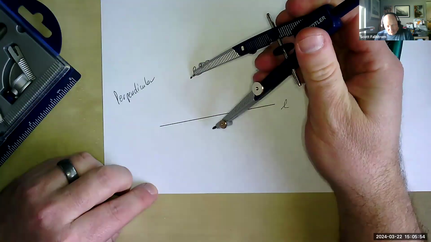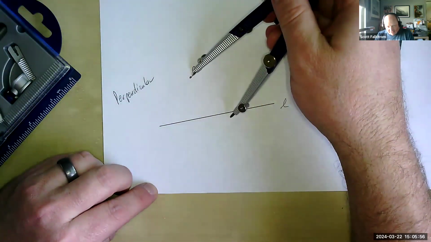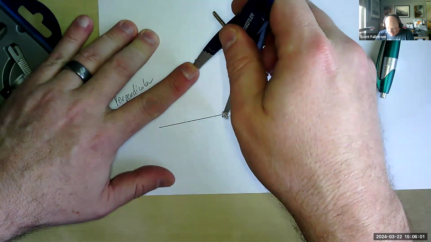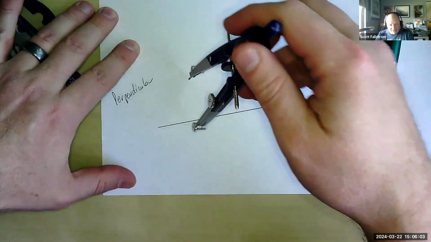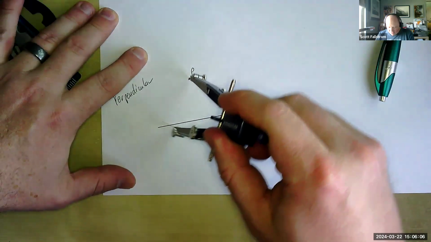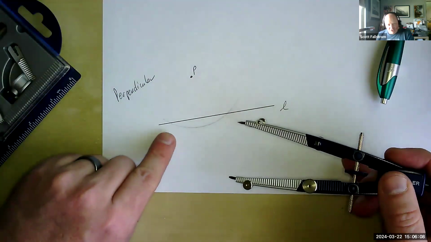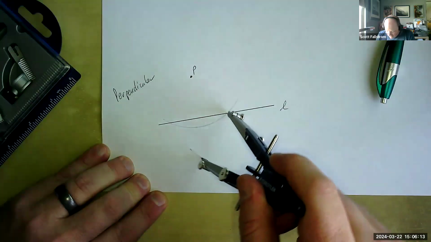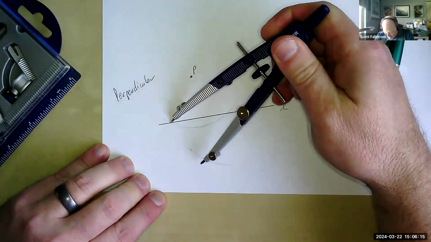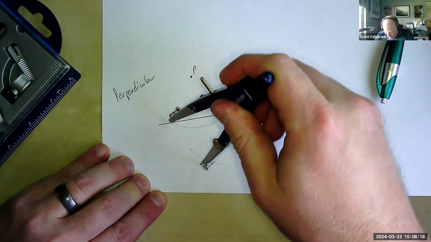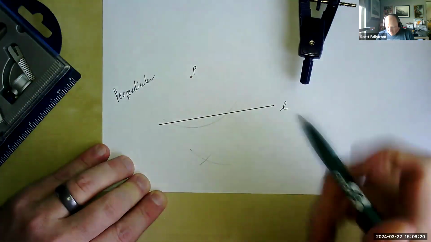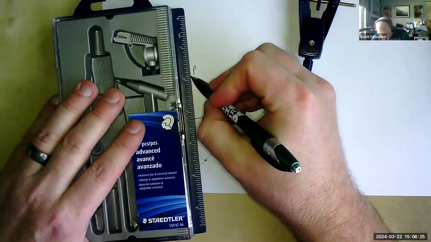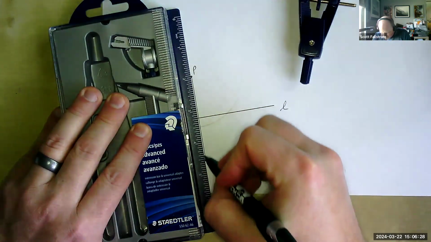Just take your compass point and create a length that just has to go down and touch the line twice. I don't care how big it is. So take your point and turn across so that we touch twice. Okay, that creates two new points. And from each point, put the pokey part in and turn.